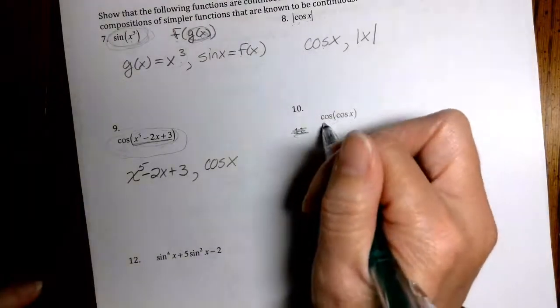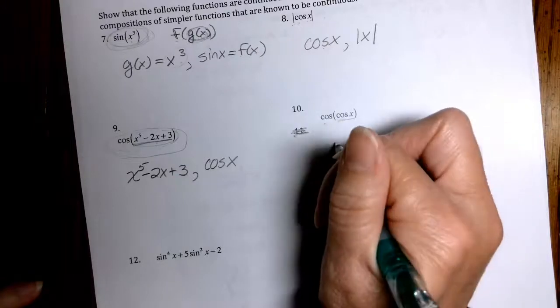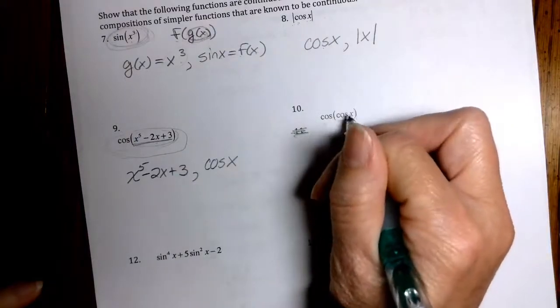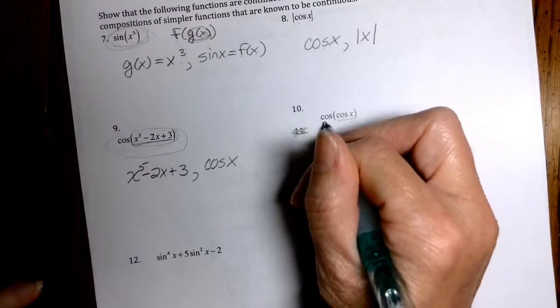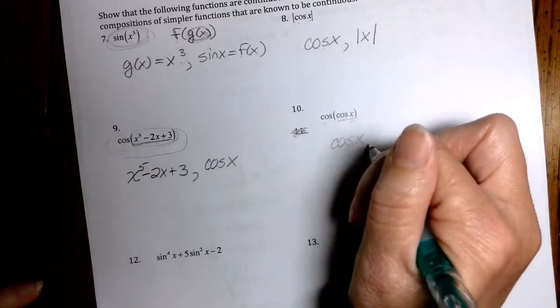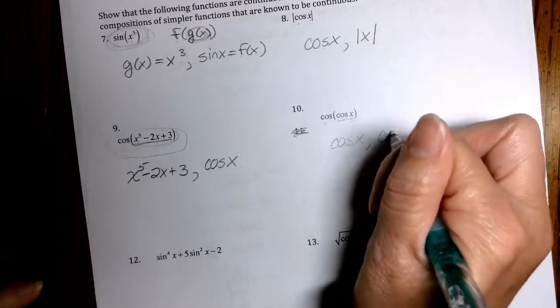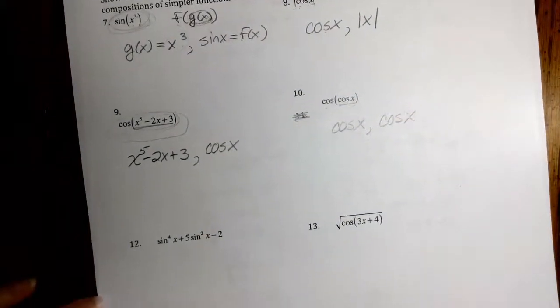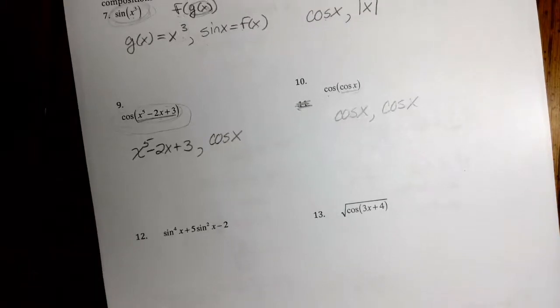My composition here, I start inside. Cosine of x is the inside function. Once I know its value, I plug it into another known continuous function, which is, again, the cosine. So really, this one is just cosine being put into itself.